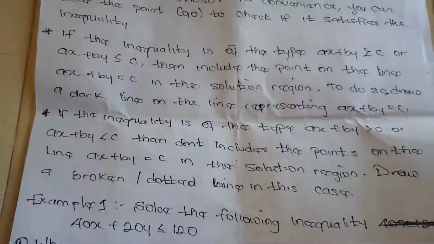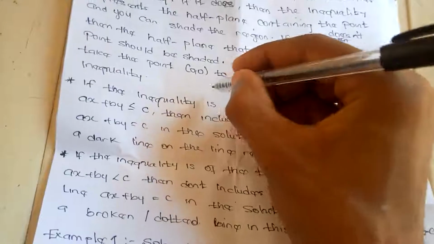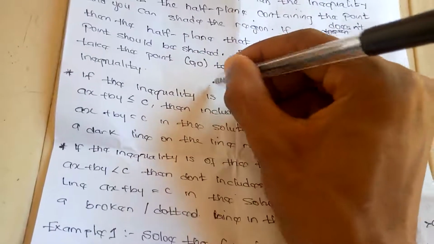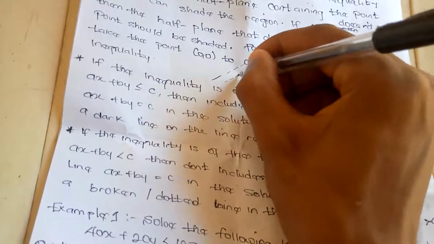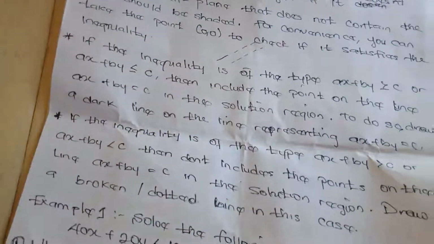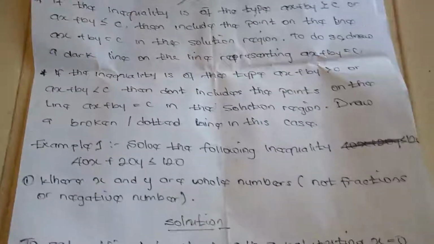When I say dotted line, it's this kind of line. That is a dotted line. Lines like this are so-called broken lines, lines dashed like that. So now we have an example.